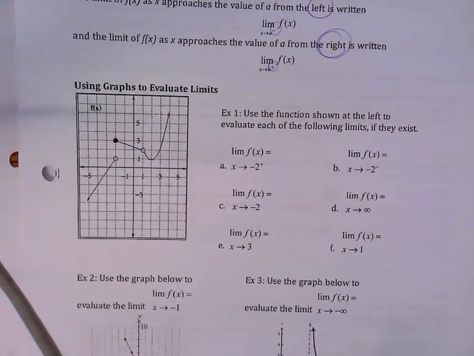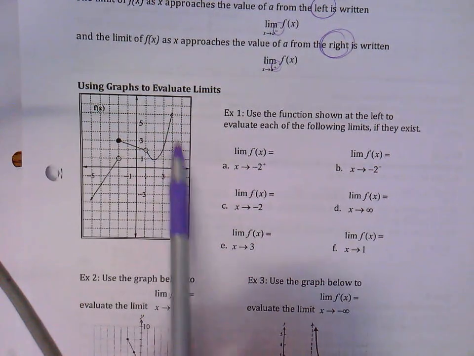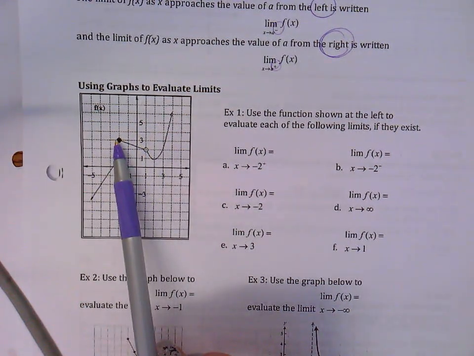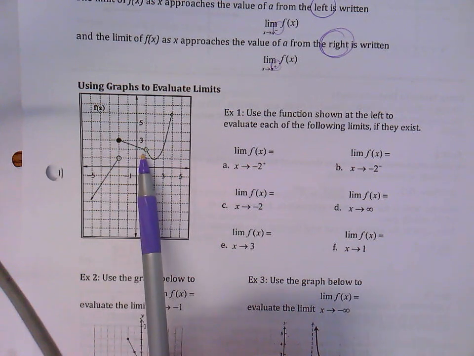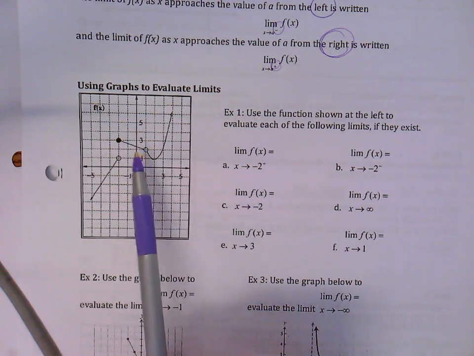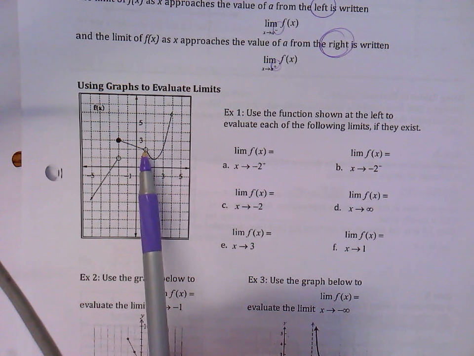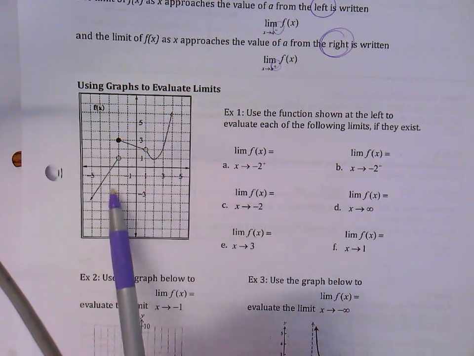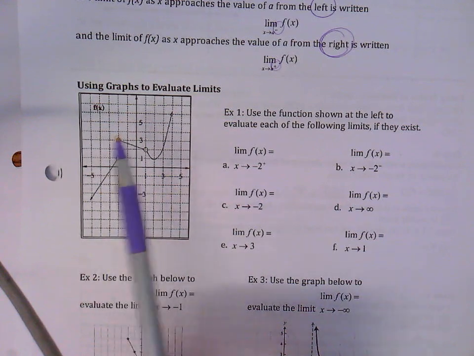But for now, if you are looking at a graph, there are a couple of things I want to point out. There are filled in circles and there are open circles. If it's an open circle, then the function is not at that point, it's a hole in the graph. And then there are arrows showing that it continues forever in one direction.